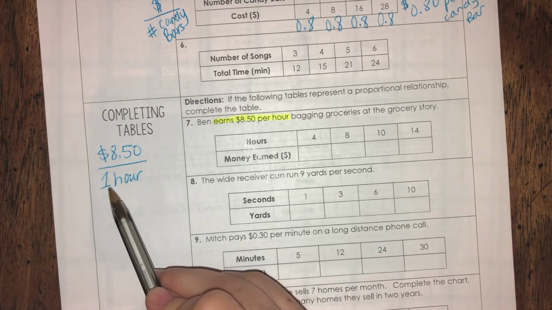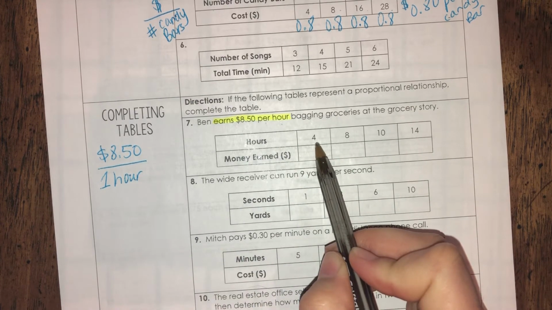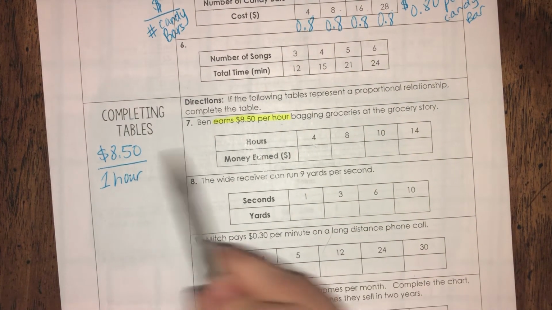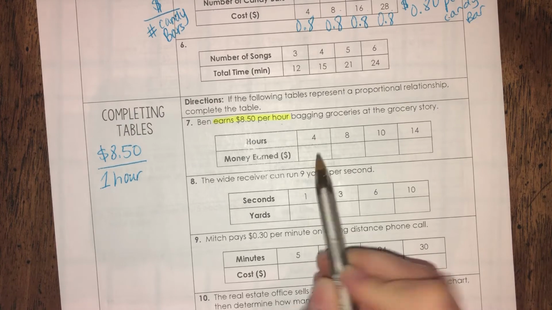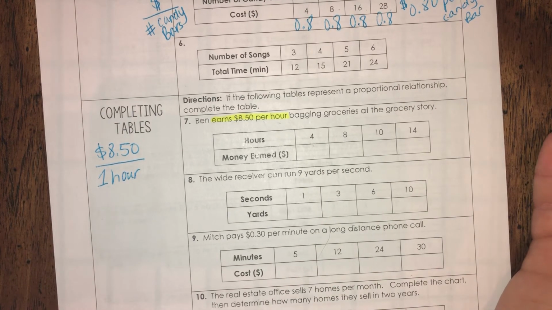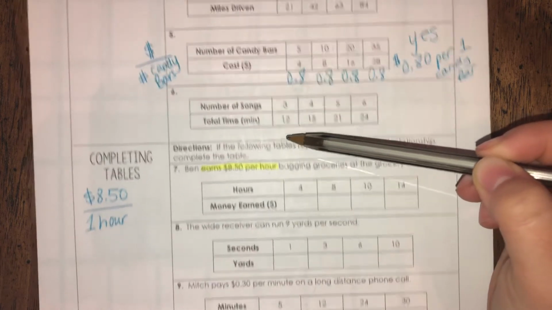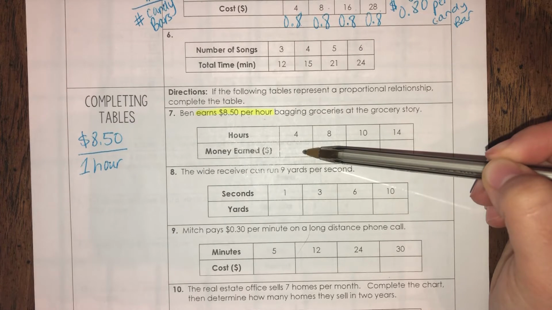Instead of me working 1 hour, Ben's worked 4. If I make the 1 hour go up, I have to make my amount go up. So we have to think about, if I had to divide to find out the proportion, the unit rate, what am I going to do that is the opposite to get it to go up?